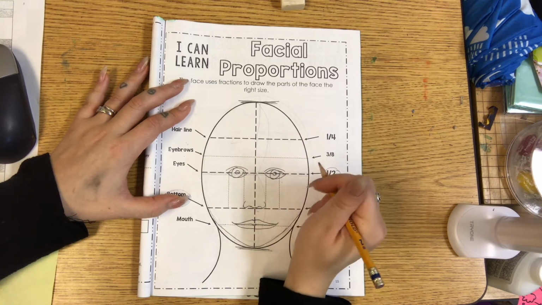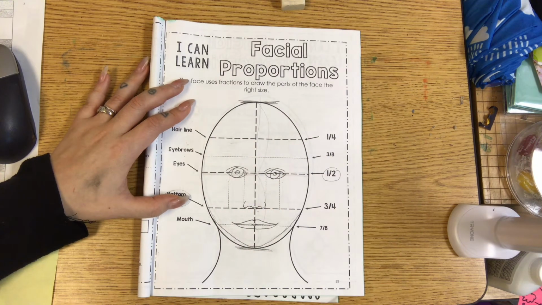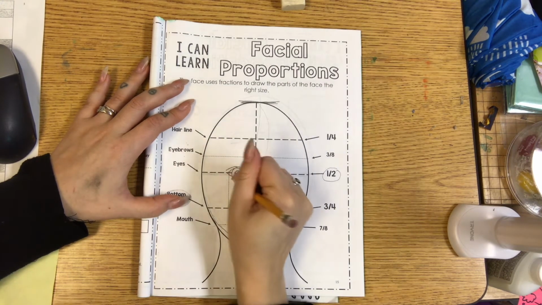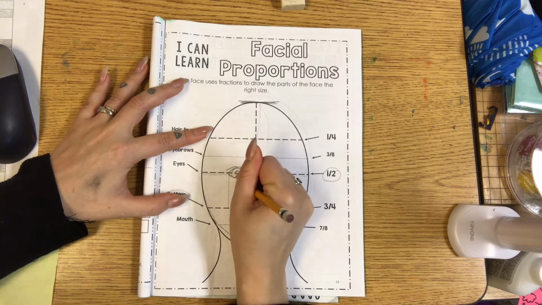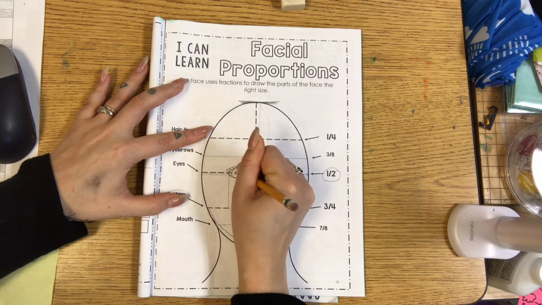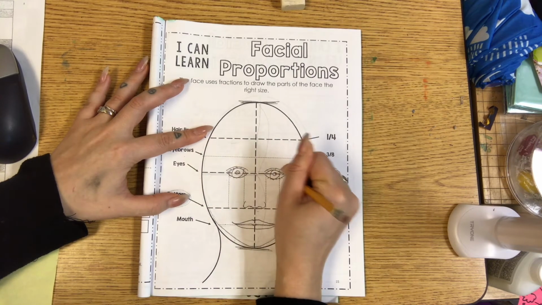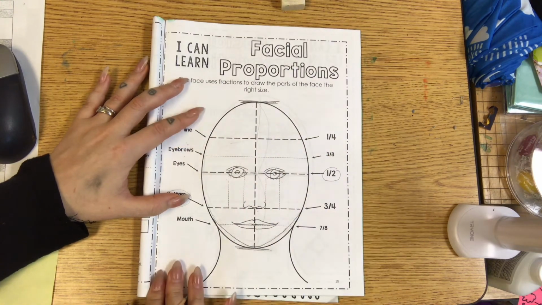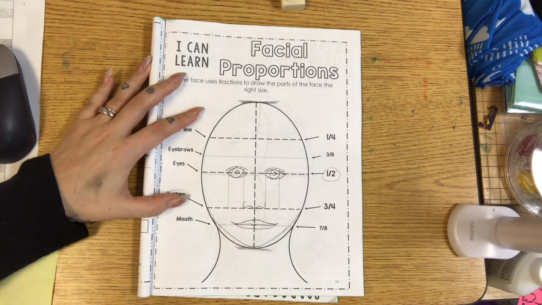Look in the mirror, some people's eyelashes curl up, some people's curl down. You might have a lot of bottom eyelashes, or you might not. So look in the mirror and draw the way you see your eyelashes. Make sure they're not too long, because unless you're wearing makeup, it probably won't be super long.